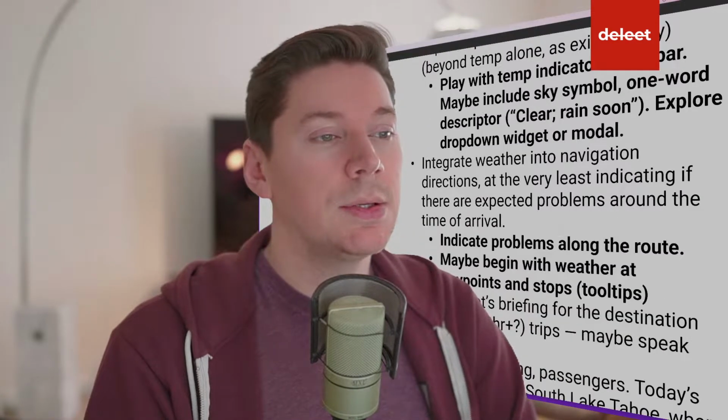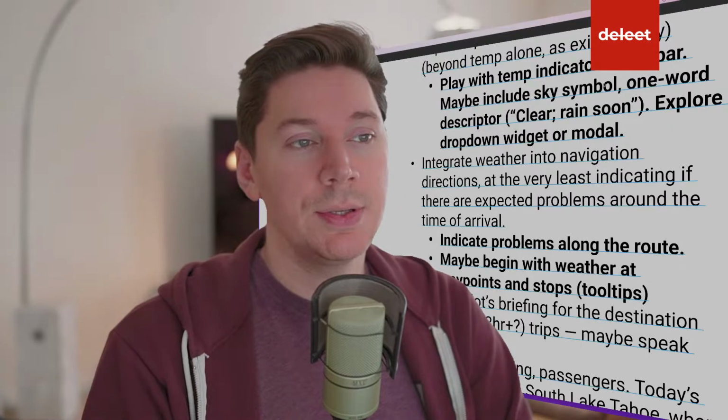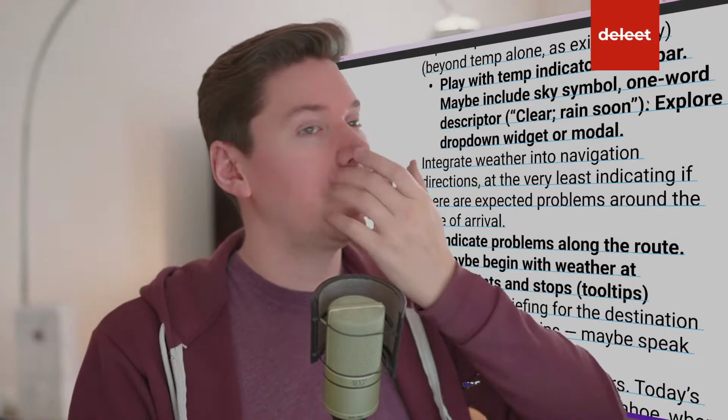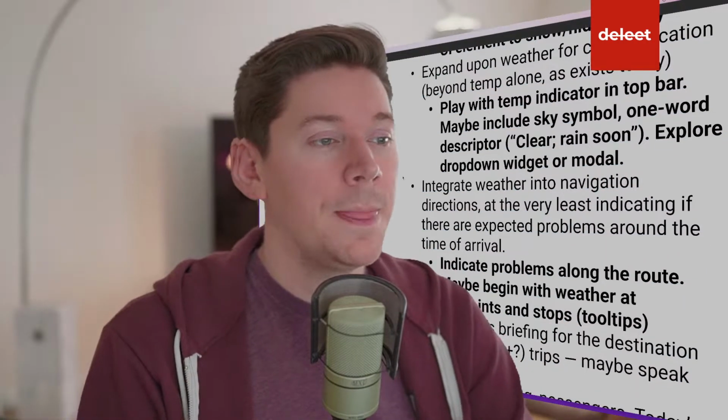So let's see. Integrate weather into navigation directions. We're talking about going back to the last one for a hot second. Do we want to make this a drop-down widget or a modal? Do we want to embed it just as a line of text in that top bar? Don't know. Worth exploring.